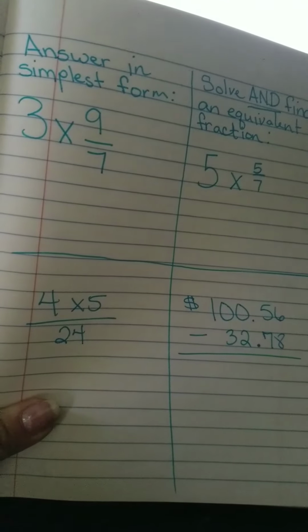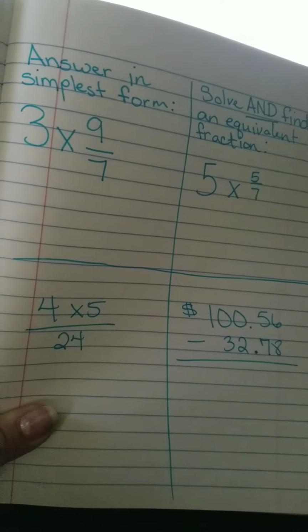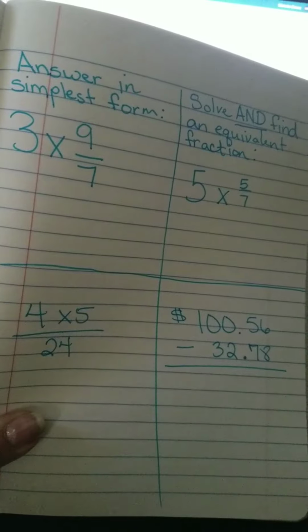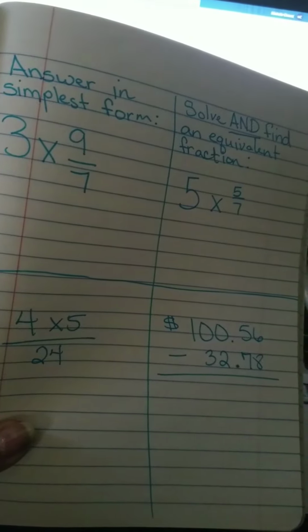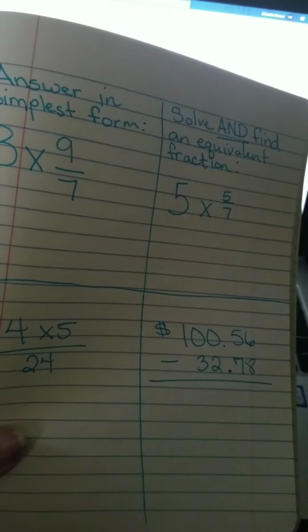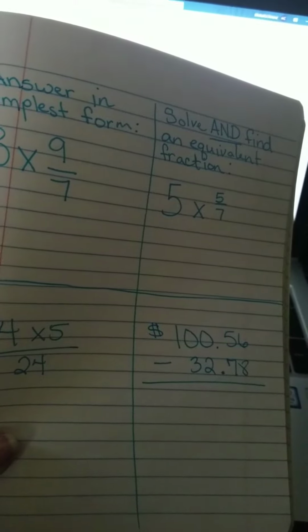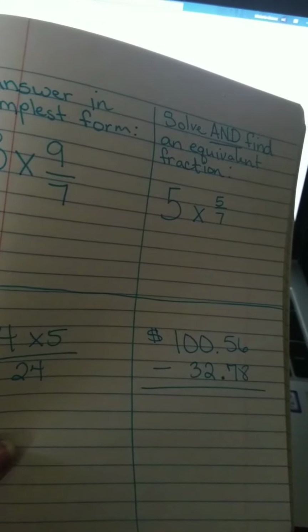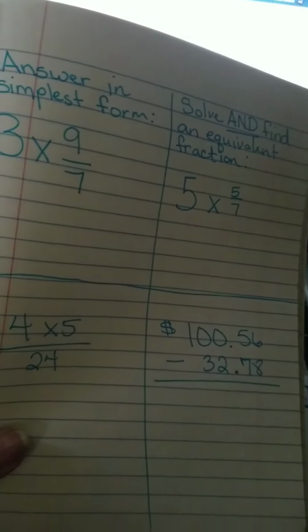The next one, number 3, is 4 times 5/24. It's a fraction, and I would also like that in simplest form. And number 4 is, if you had $100.56 and you spent $32.78, how much would you have left?